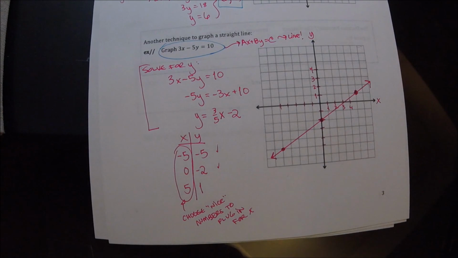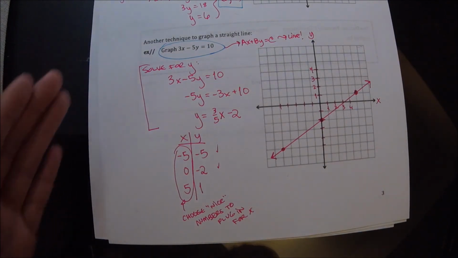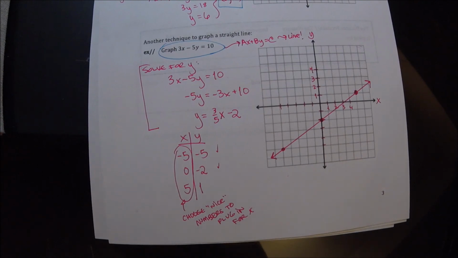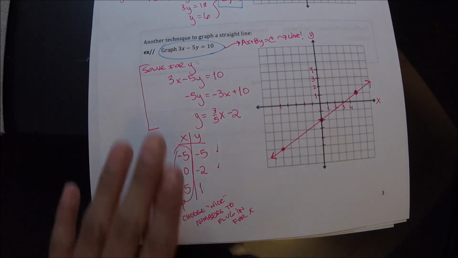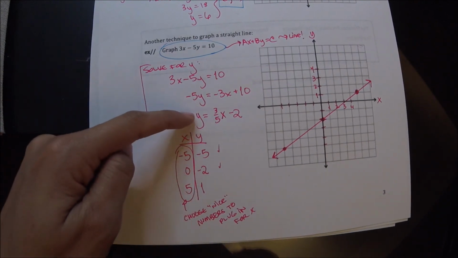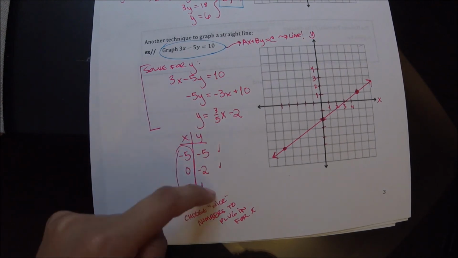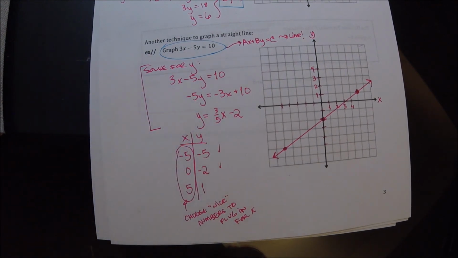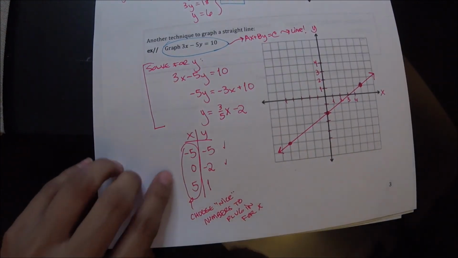So, two different techniques on this page for how to graph lines. The first technique at the top of the page uses the X and Y intercepts, and then the technique down here: solve for Y, and then plug values in for X to get your Y coordinates and plot those points. Let's go on to page 4.